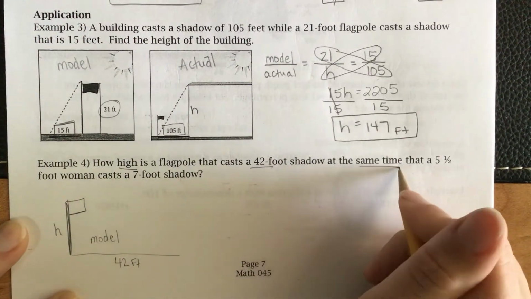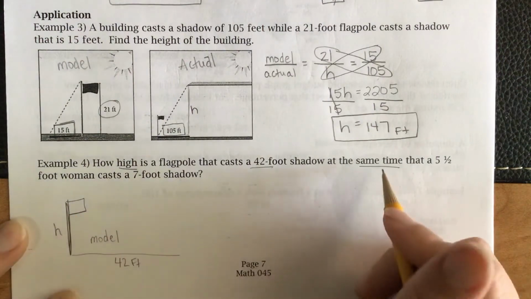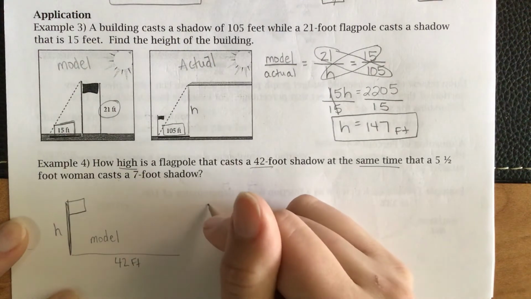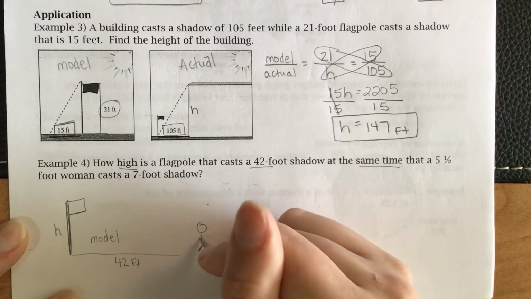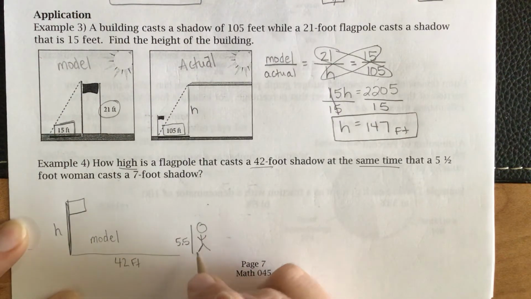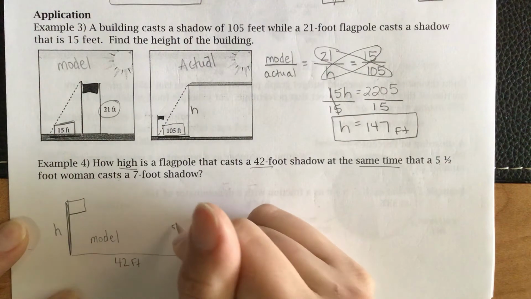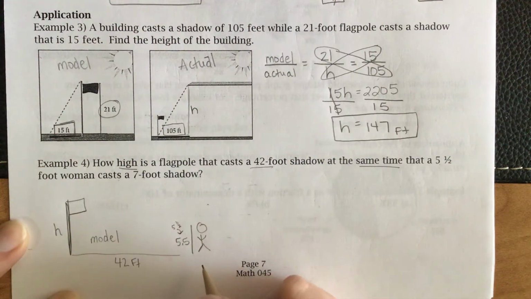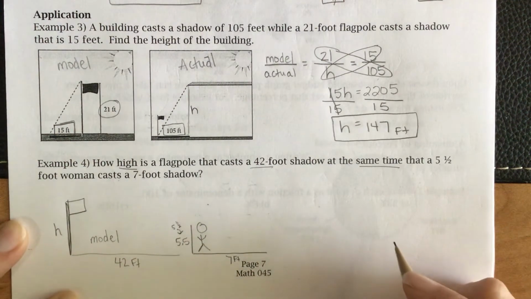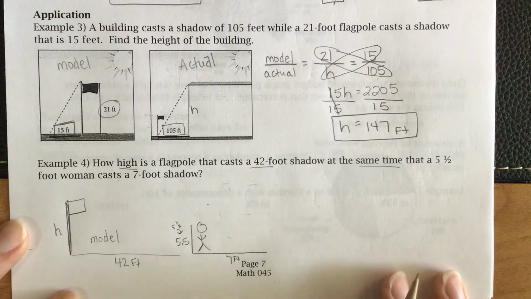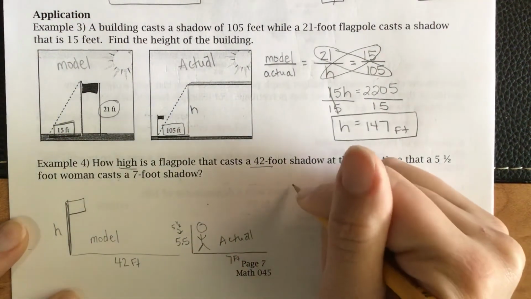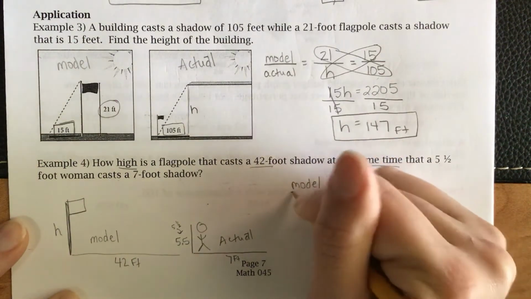Then the actual, okay, is the one that says at the same time a 5.5-foot woman casts a 7-foot shadow. So here's my woman, and she is 5.5 feet tall. We're going to convert that to a decimal, 5.5, and she has a 7-foot shadow. This one's my actual. So we have model over actual.